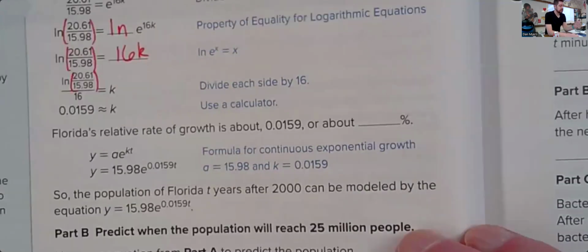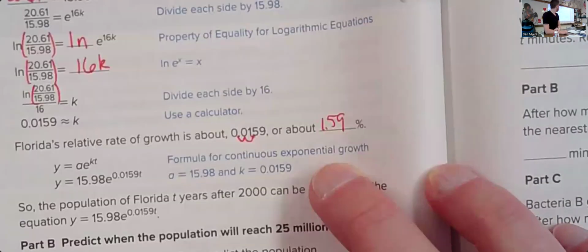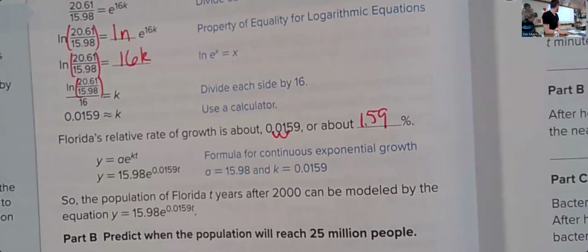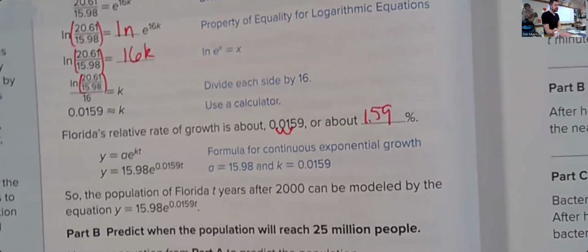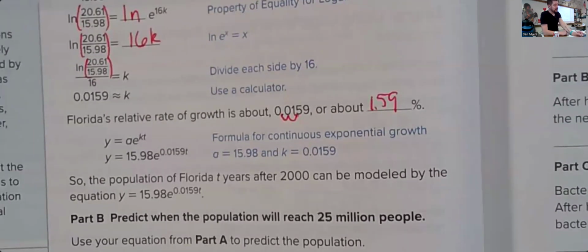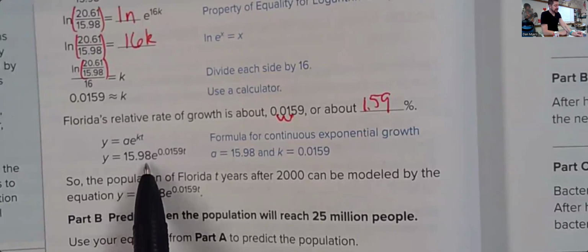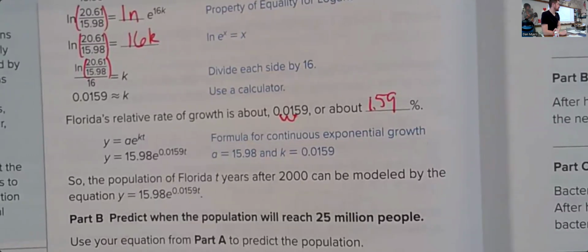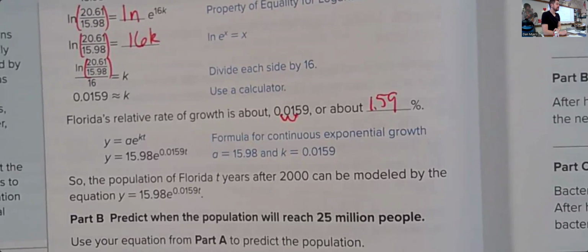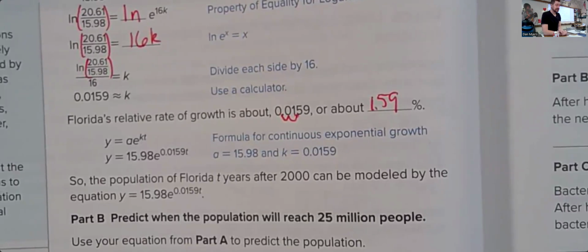Yeah, just move the decimal over a couple of spaces. Boom, boom, right there. 1.59%. Continuous growth. Cool. And if you were to write an equation for that, now that we have the value of k, we would get y equals 15.98 times e to the 0.0159t, just like what we looked at in problems 41 and 55 from the previous lesson.